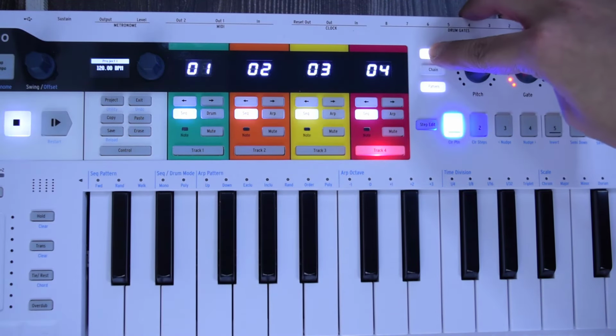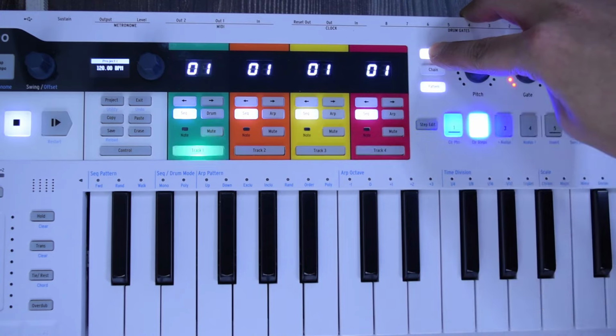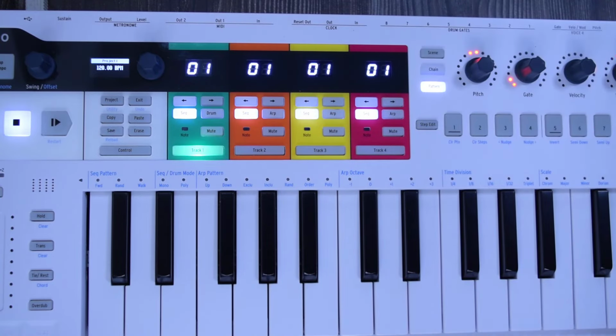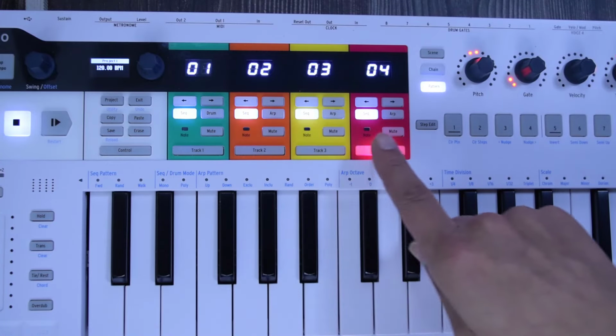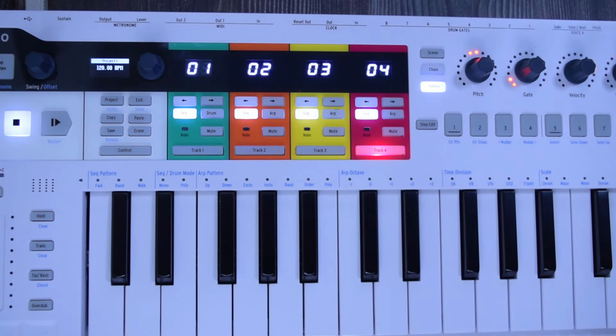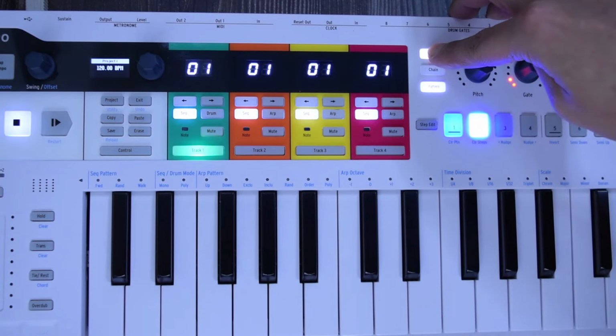Now, what happens if I go to scene and change the scene? I'm going to go to the scene number 2. Now, if I go to the number 1, it's recalling and remembering the order of the patterns. So this is the main purpose of scenes. So now, again, I can go to the scene number 2.